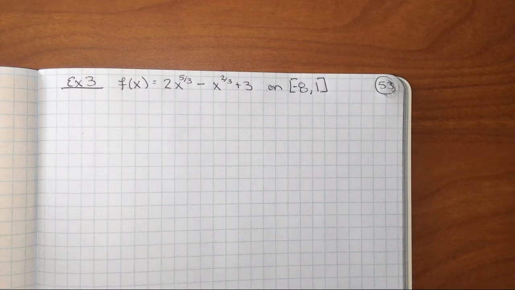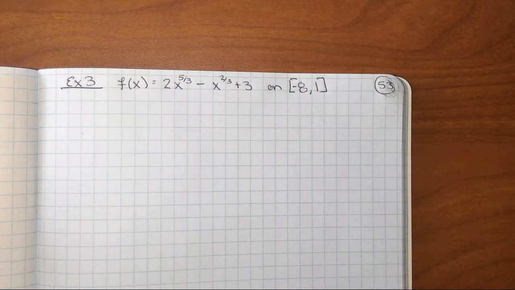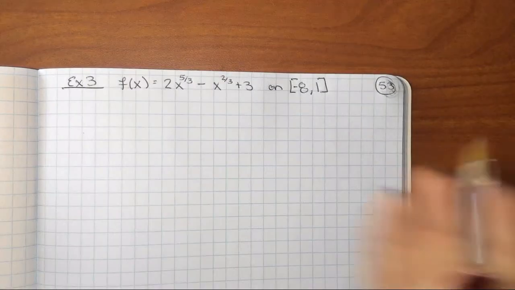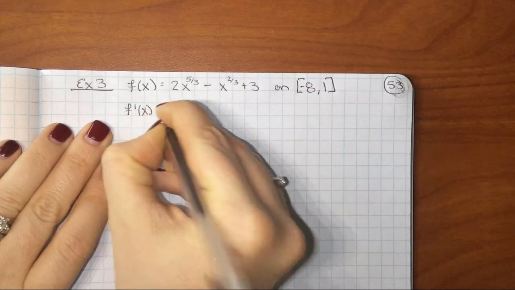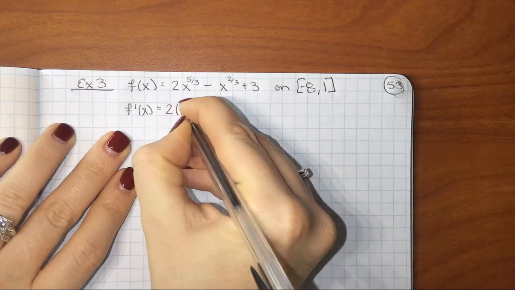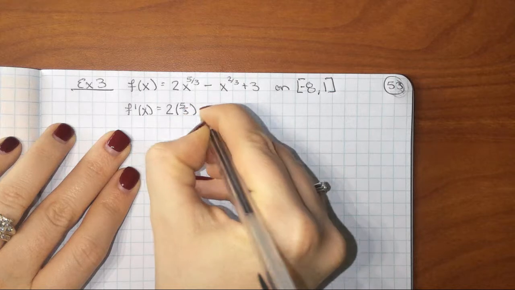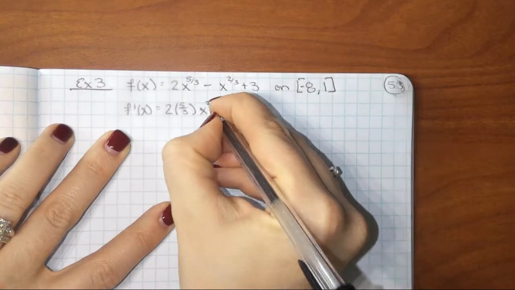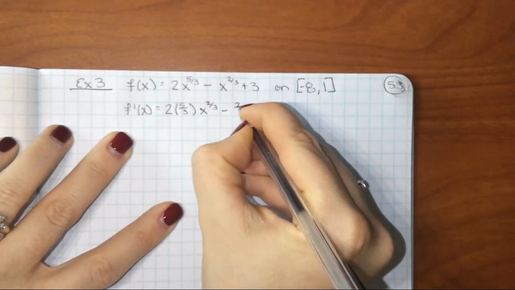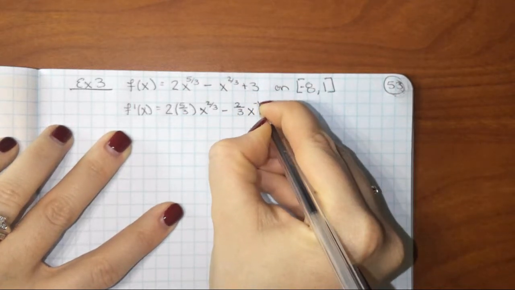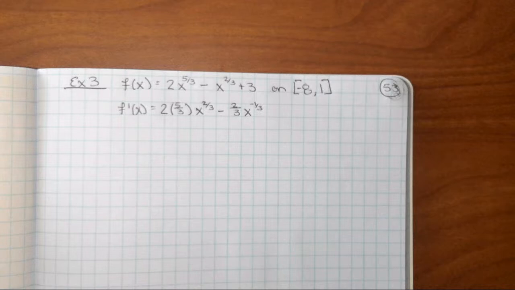So looking at this, what kind of rule are we going to use? We're just going to use the power rule. Okay, we're just going to drop that power. So again, first step we need to do is find the derivative. So f prime of x is equal to 2 times 5/3 x to the 2/3 power minus 2/3 x to the -1/3. And if I take a derivative of 3, that's just 0.